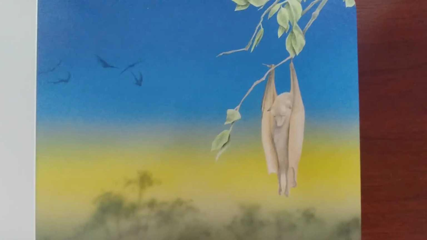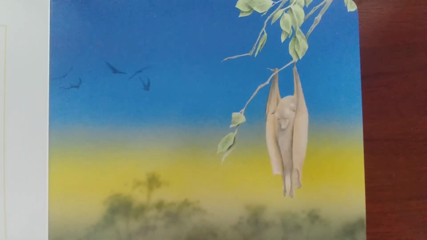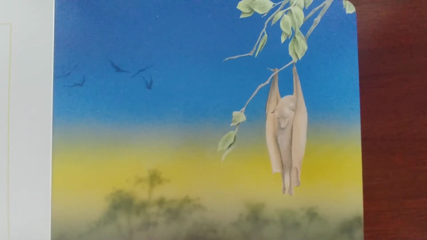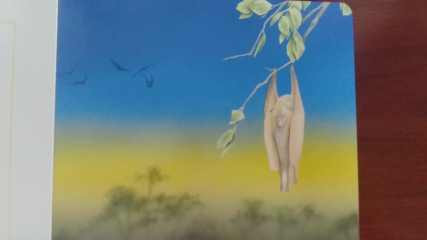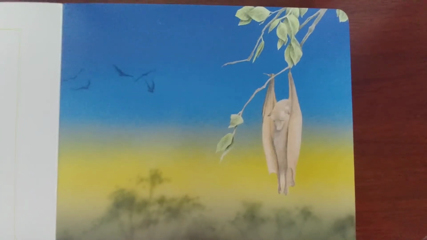Stella Luna flew and flew until her wings ached, and then she dropped into a tree. "I promised not to hang by my feet," Stella Luna sighed. So she hung by her thumbs and soon fell asleep. She didn't hear the soft sounds of wings coming near.